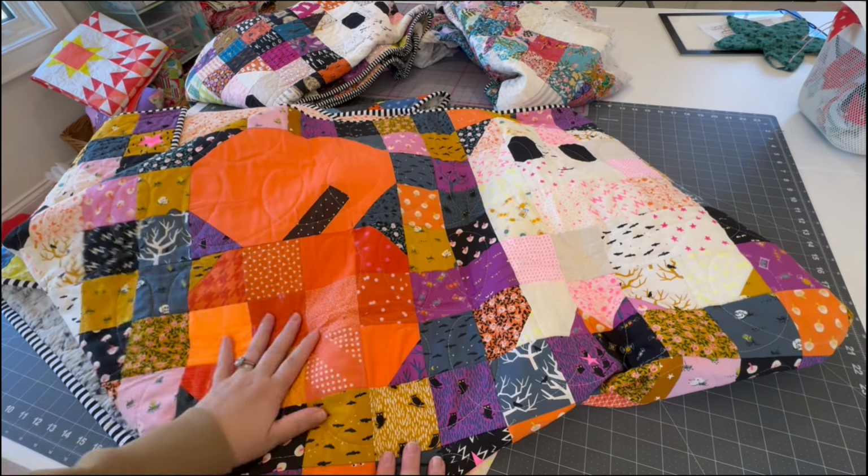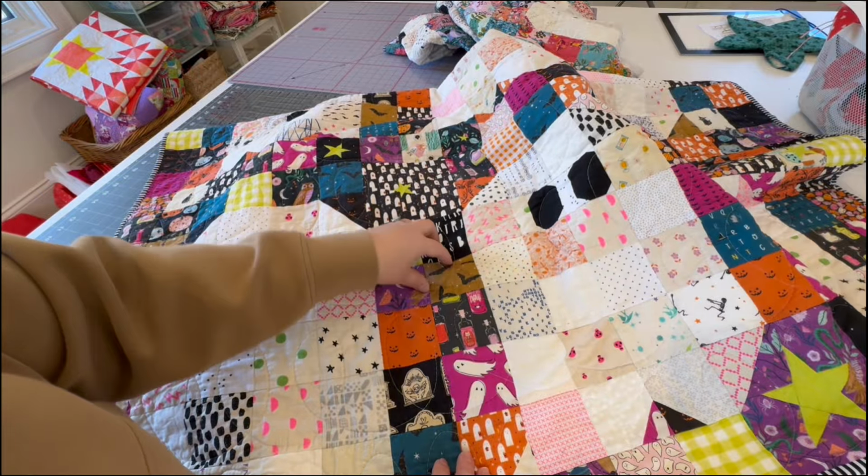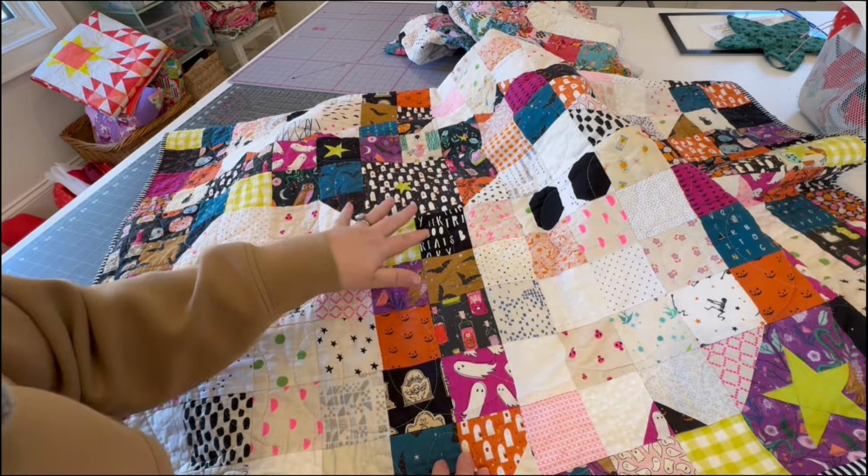So the difference with this mod is that it does help if you lay out all the blocks on a design board, so then you can take away these 4 squares and swap in one large square with a single star into those spaces.